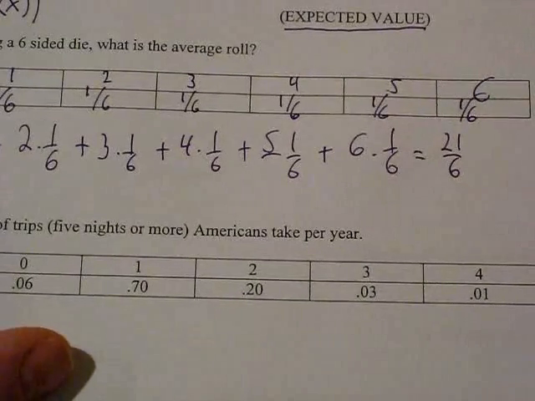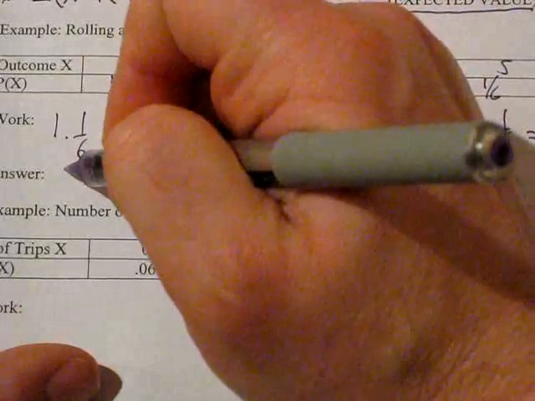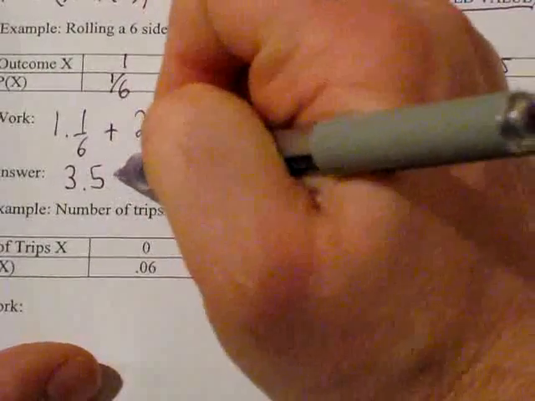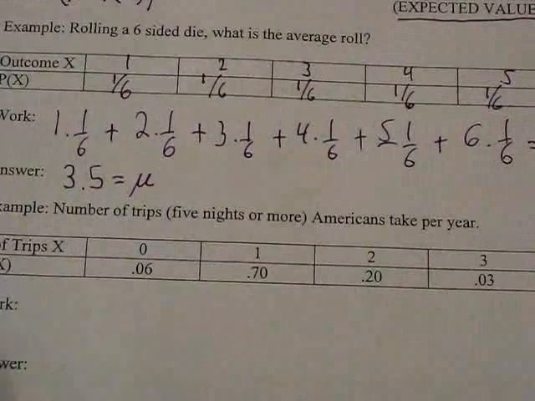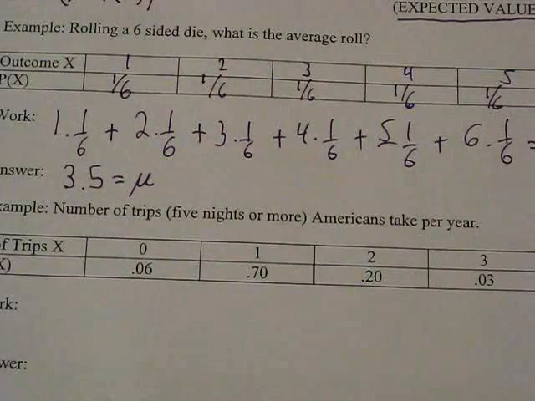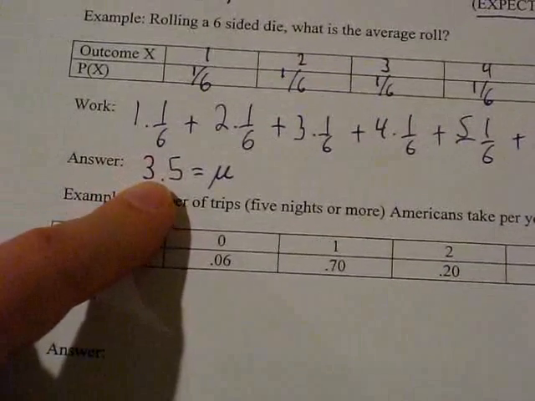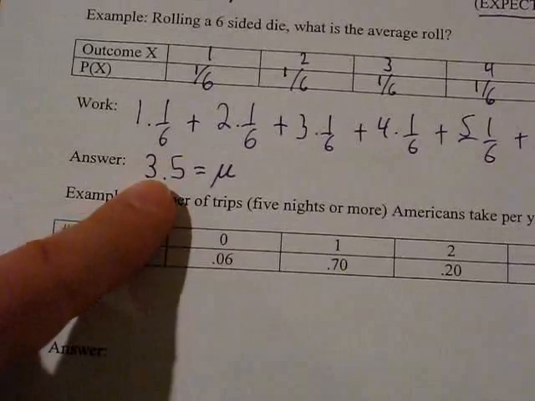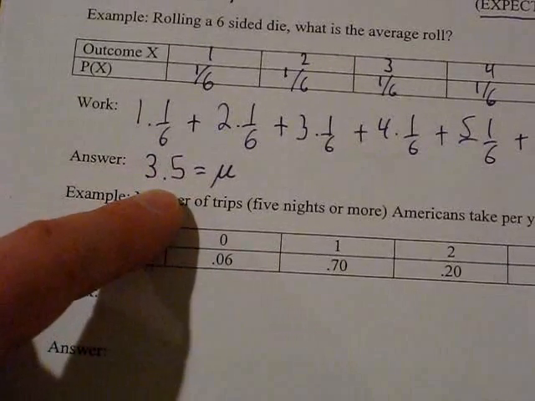And then if you divide those numbers, 21 divided by 6, that is going to give you an answer of 3.5. And that right there is our average roll of one die. That is, the average roll of one die is 3.5. And you might think to yourself, 3.5? Well, I only have a 3 and a 4 on a die. But the average of rolling a die infinite times would be 3.5.